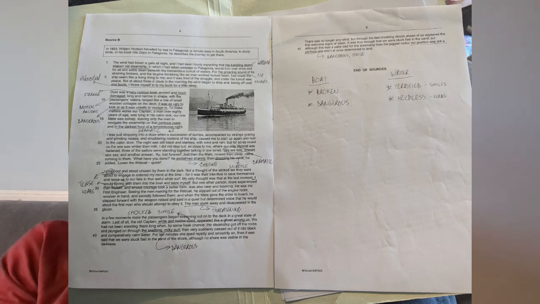Now, the reason you do this is it's very specific, the question, right? So I'm going to show you some example sources. Here's a photo of some example annotations that I've done. And in this case, this was a source based on a Victorian boat trip, right? Both of the pieces of writing were both about boats and sailing in particular boats. They were about journeys and things like that.